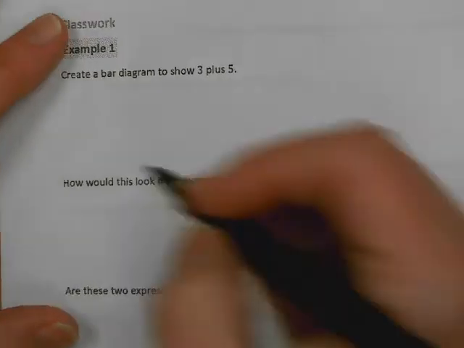Today we are working on Lesson 9, Writing Addition and Subtraction Expressions. So in example 1 in our classwork, it asks us to create a bar diagram to show 3 plus 5. Another way to say that would be a tape diagram.